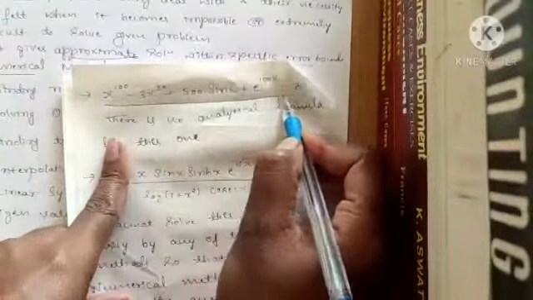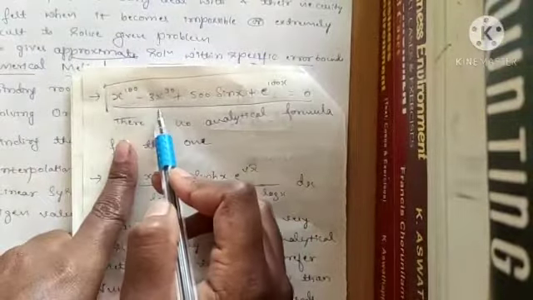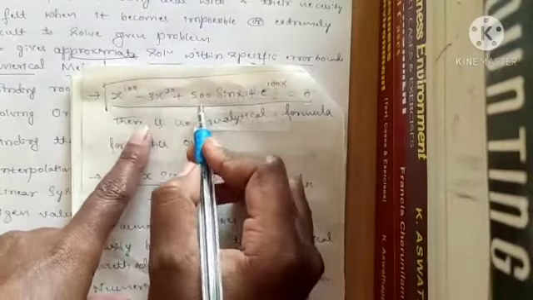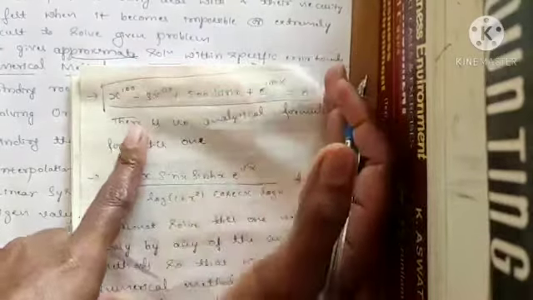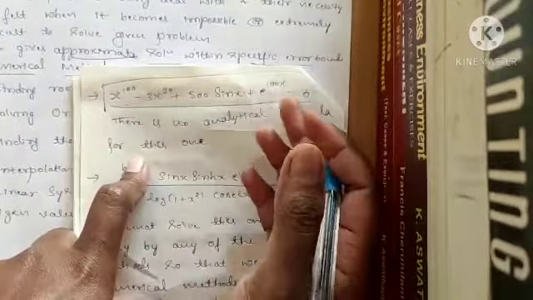See here now, if they give you something like x to the power of 100 minus 3 times x to the power of 90 plus 500 sin x plus e to the power of 100x plus some more terms, then there is no analytical formula for this.